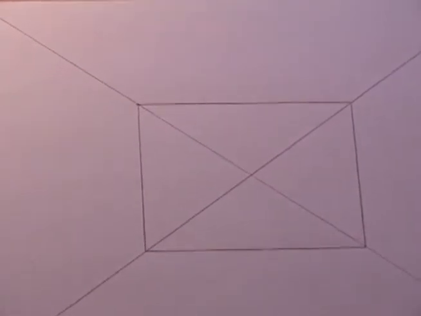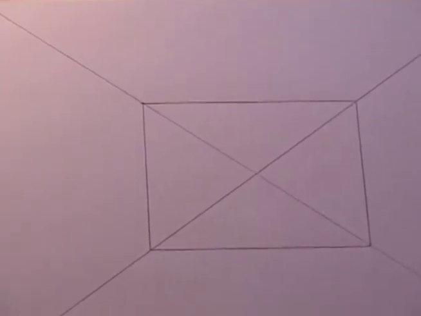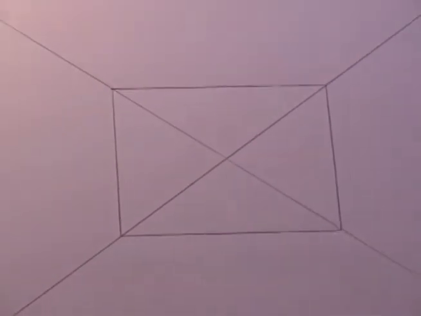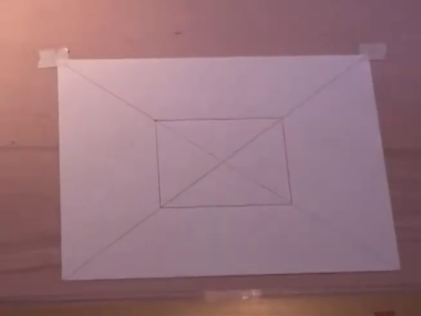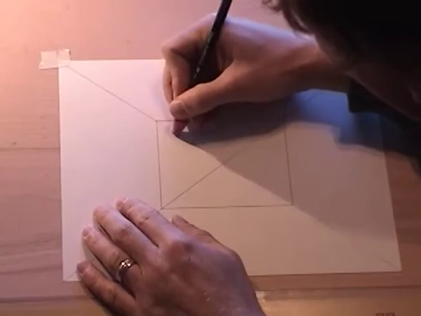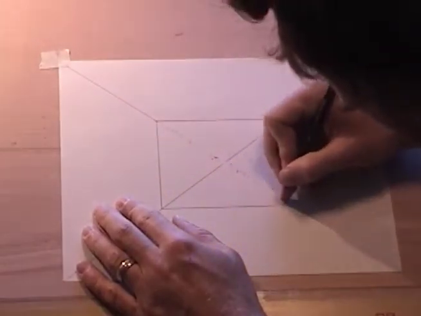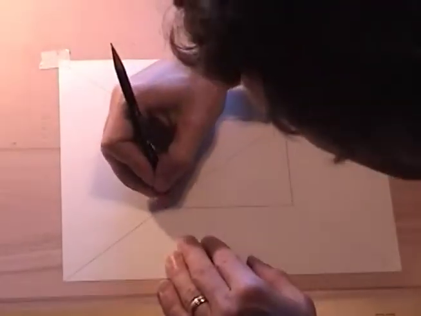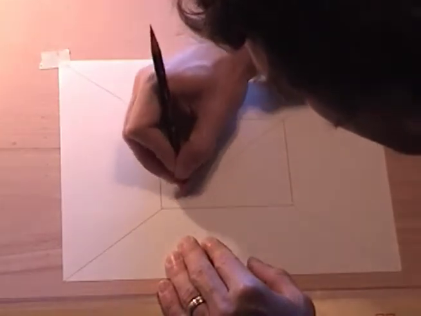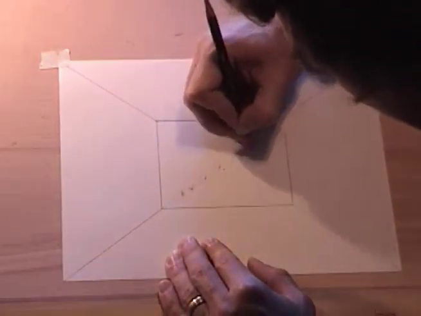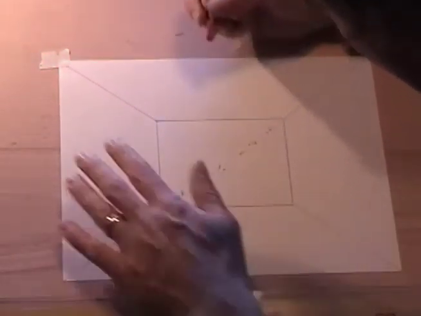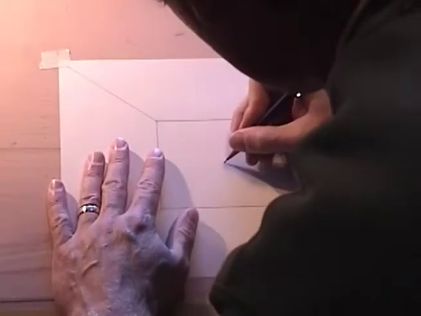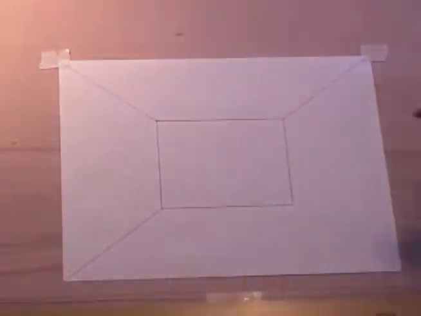Now that's basically the back wall and the ceiling, the floor, and the side walls. Now the next thing I want to do is erase all of this that we're not going to need. And that's why you want to do those as construction lines, so when you erase them they disappear all the way. And then I'm also going to mark with a light mark in the center where my vanishing point is.